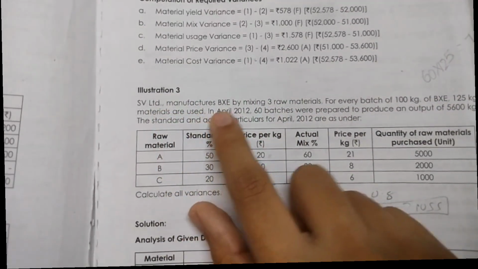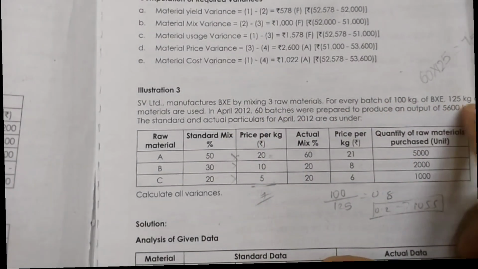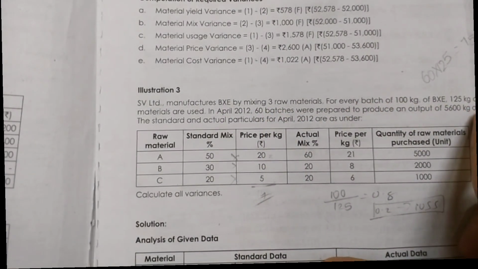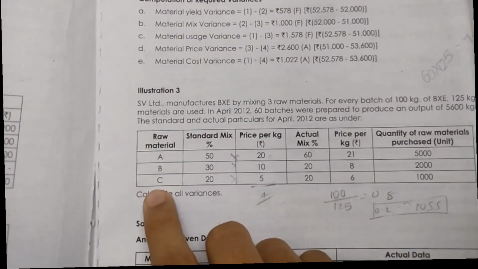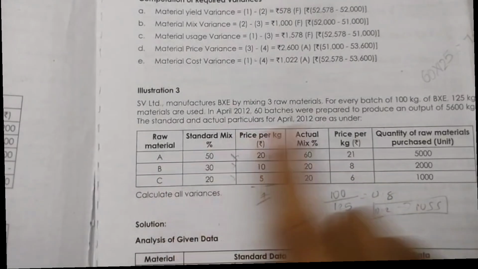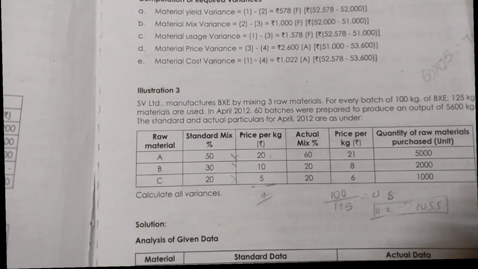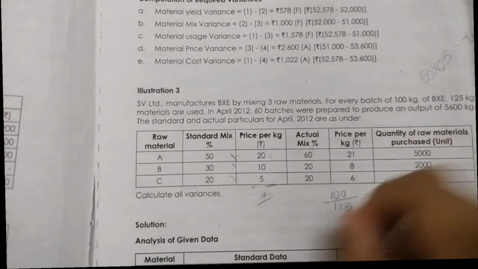SV Limited manufactures BXC by mixing 3 raw materials. For every batch of 100 kg of BXC, 125 kg of raw materials are used. Okay, so the product name is BXC. And for every 100 kg they said it is 125 kg of raw materials. 125 kg of raw materials is being used so that they could make 100 kg of BXC.